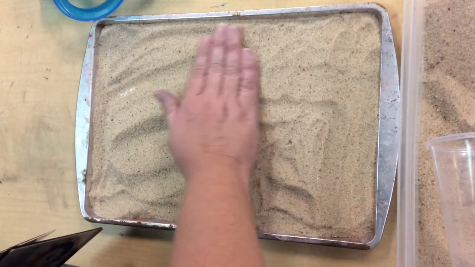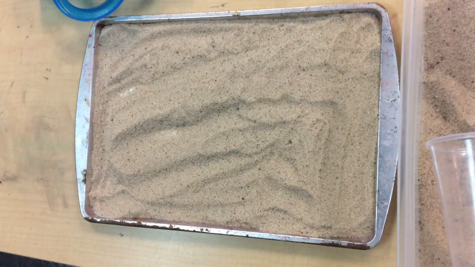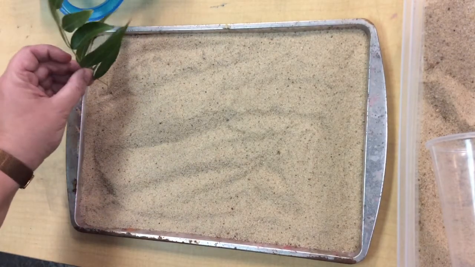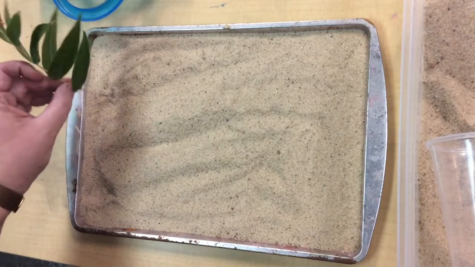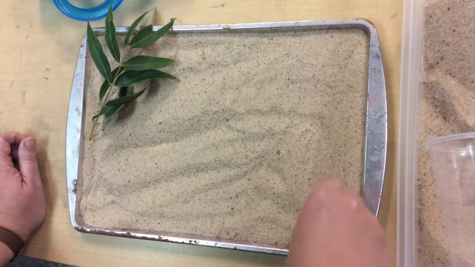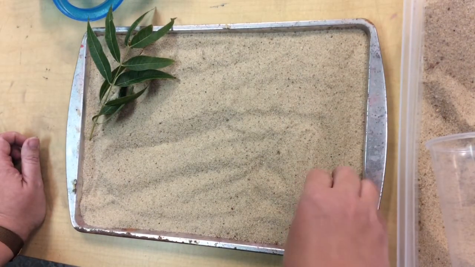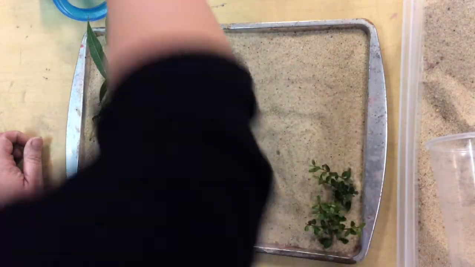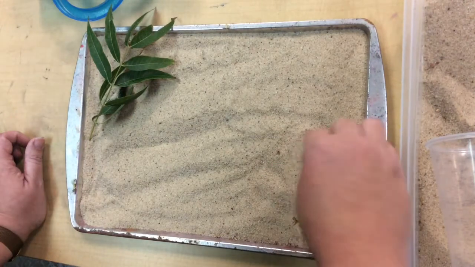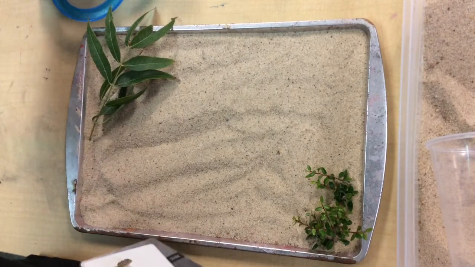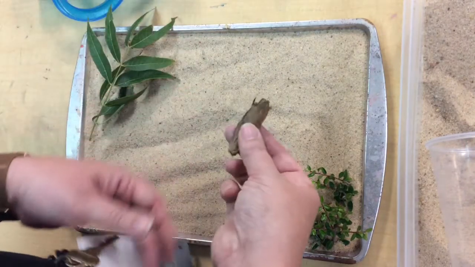Good. Now that we have the sand base down, we're going to start thinking about how we're going to design our garden. So maybe I want to start with some plants. You can add some rocks or some bark.